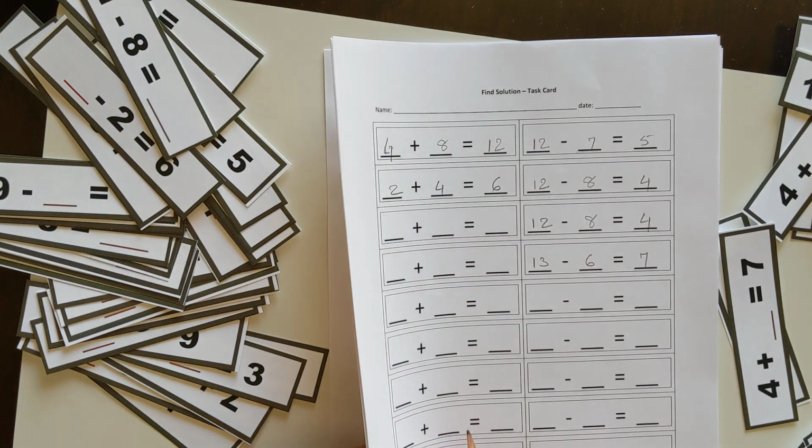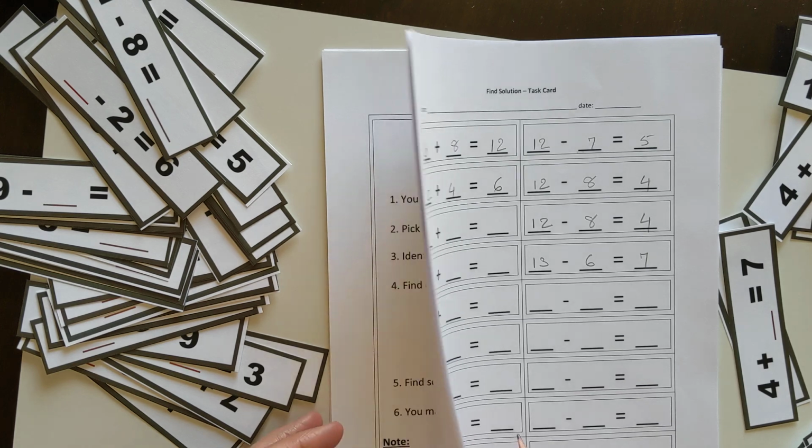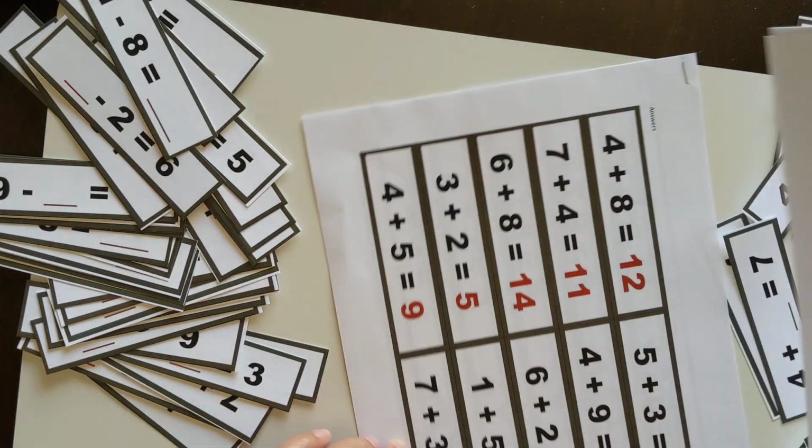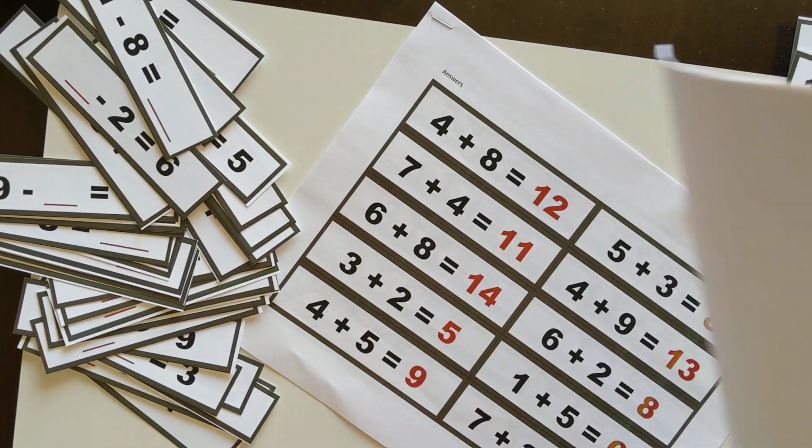Students work on this activity independently following these directions. Answers provide immediate feedback.